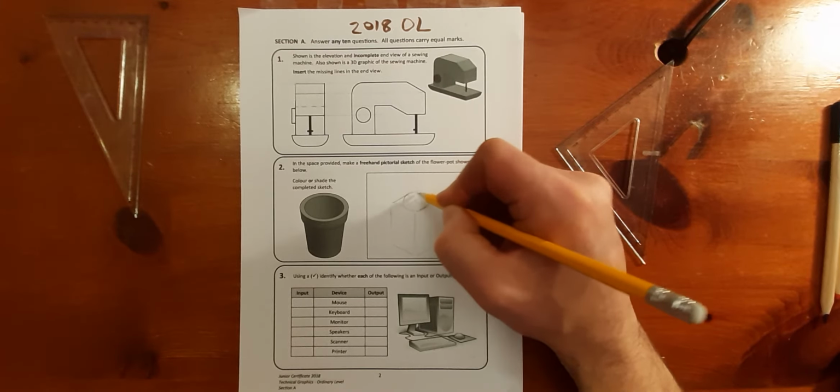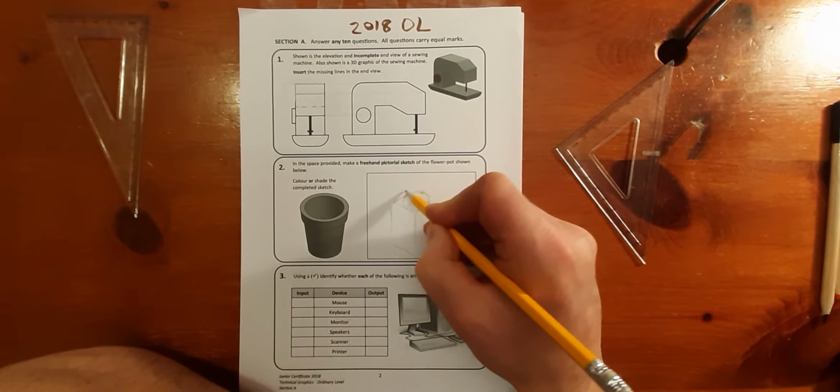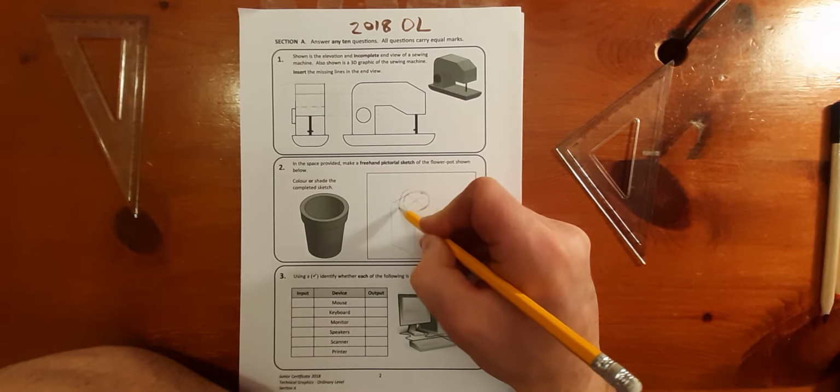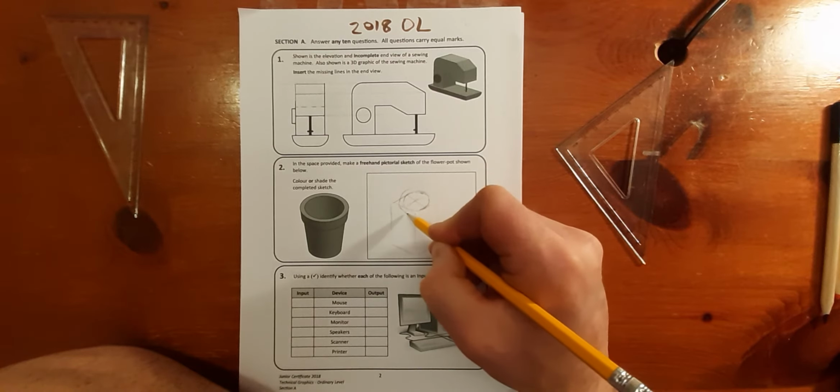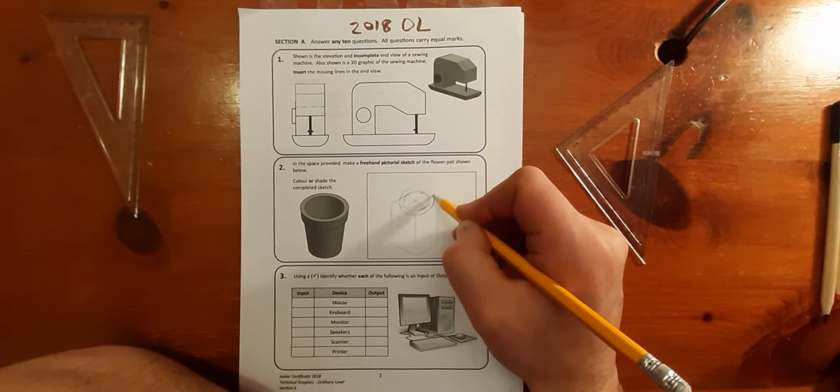Something like so. Now this guy probably looks a bit small, so I'm actually going to let the rim go on the outside. And again, just copying the elliptical shapes that I drew in there a minute ago.